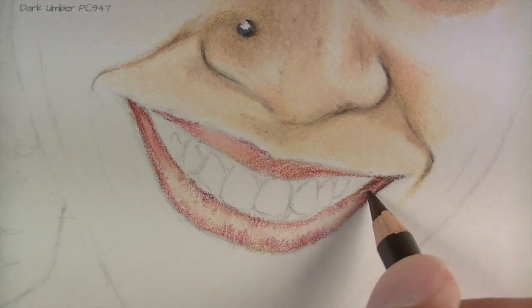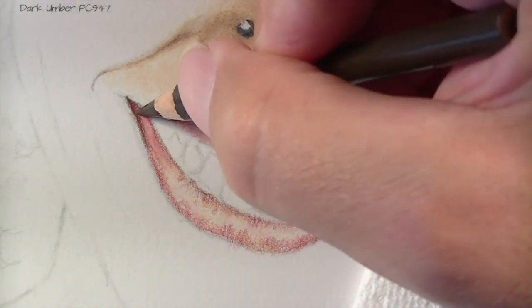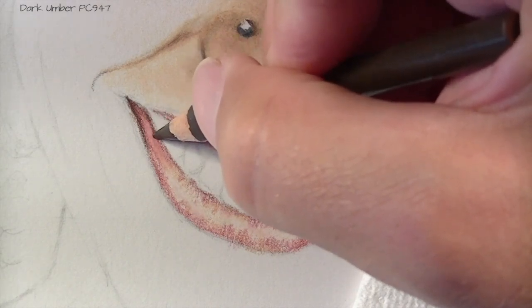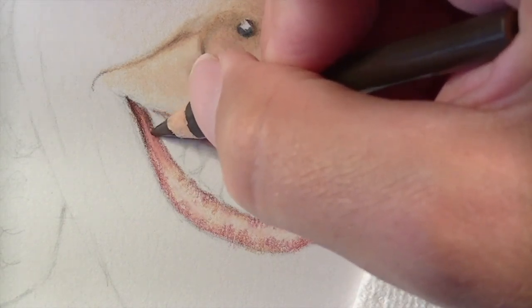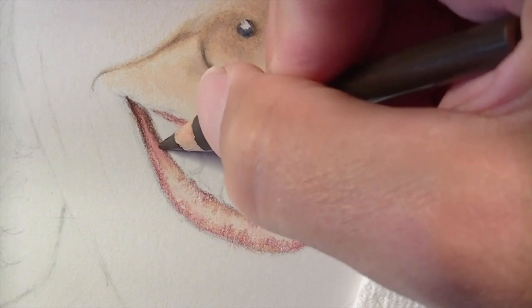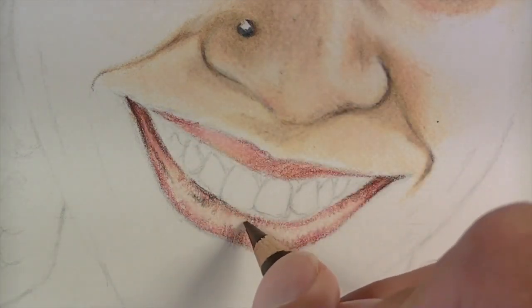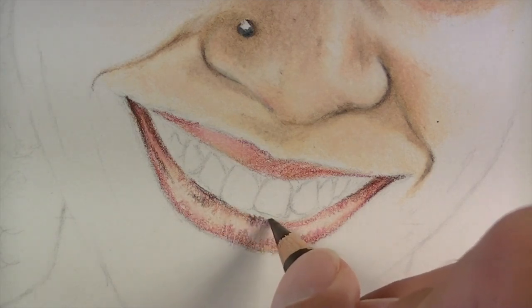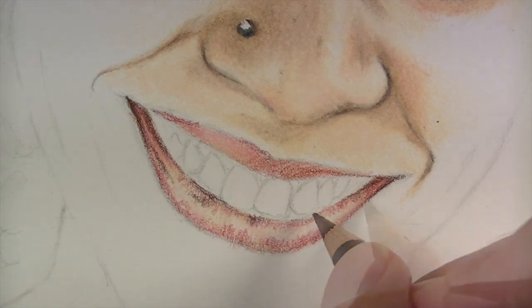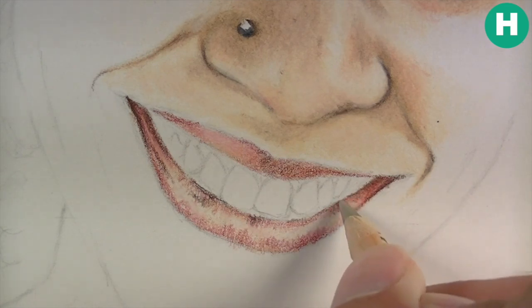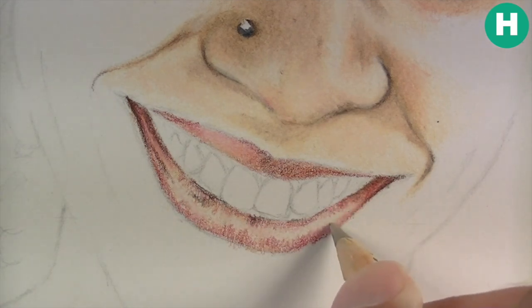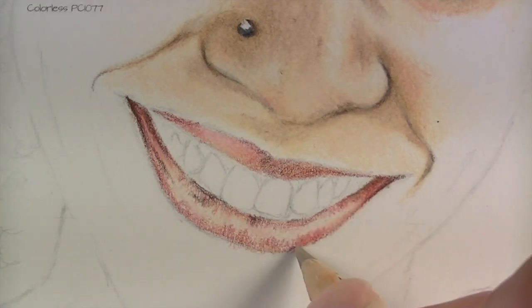Using dark umber, we can begin to establish some of the areas of dark shadow that exist on each corner of the lips. Subtle areas of shadow exist in various areas on the bottom and upper lip. We'll address these again with dark umber. Then, using the colorless blender, we'll work them into the surface.